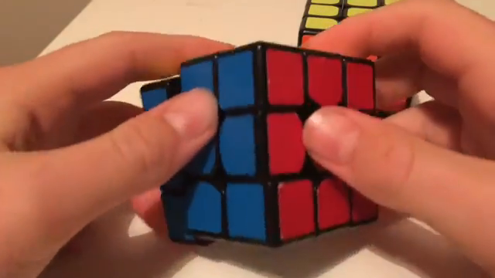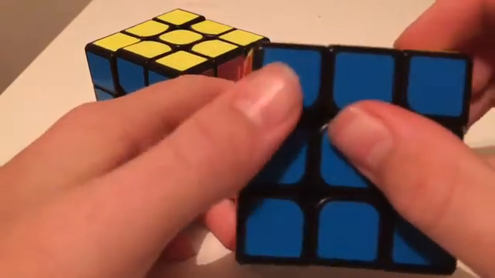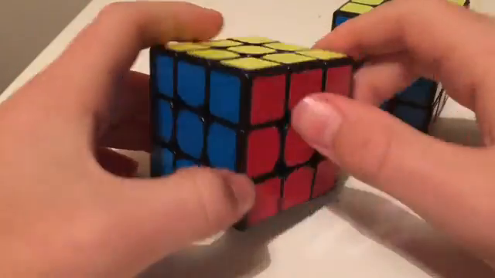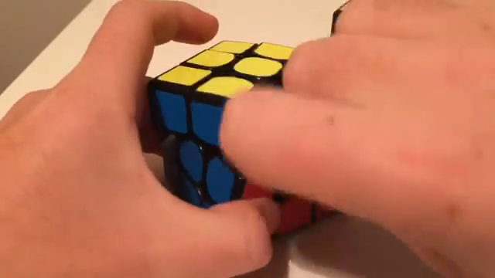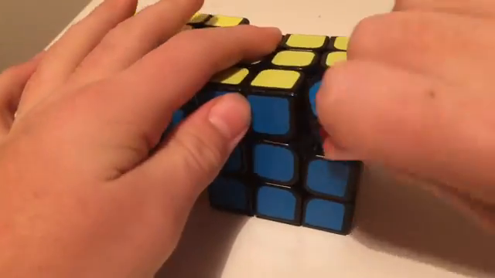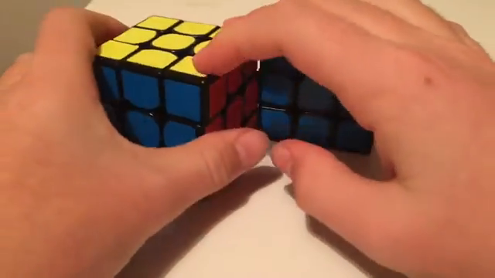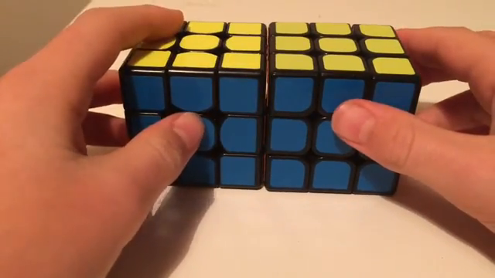These squared off corners really help with it. As you can see on this one, they're curved. The squared off corners mean it's going to be harder to corner twist. I've never had a corner twist on this cube, but I've had a few on this cube. So corner twisting is basically when you're solving and the corner accidentally twists, and if the corner twists, then you can't solve it. Alright, let's move on to the next thing.